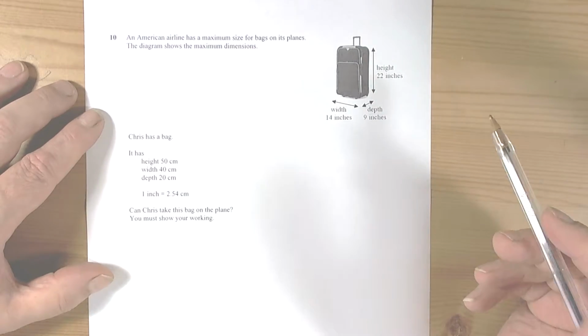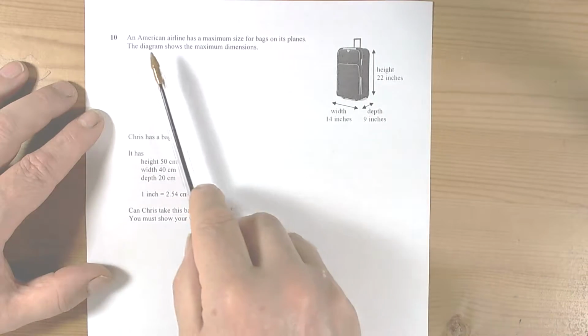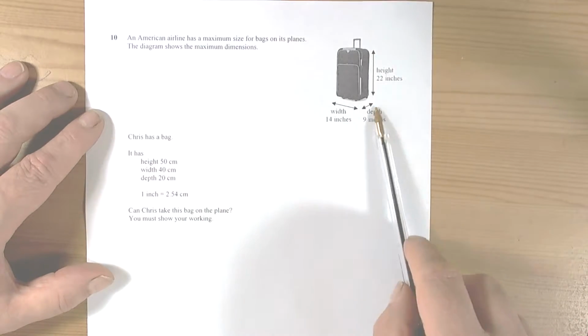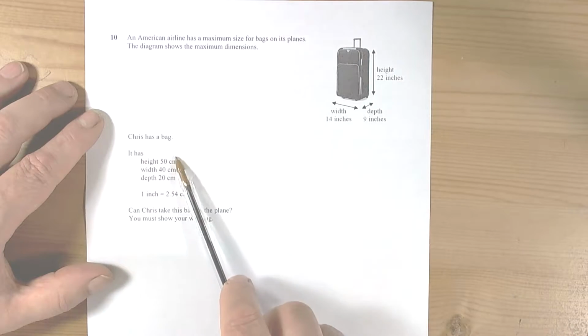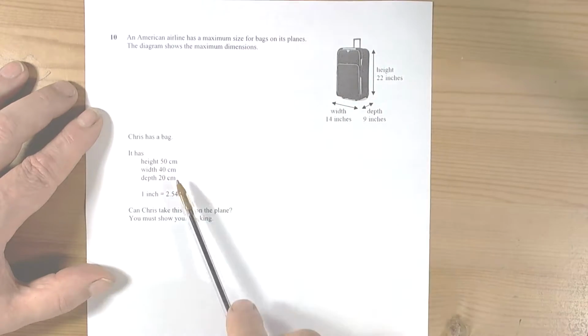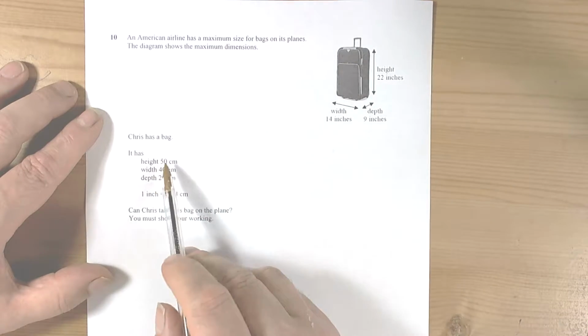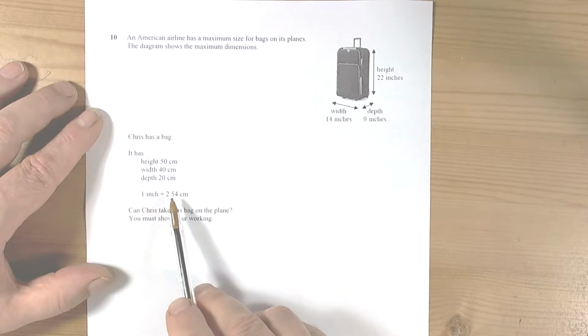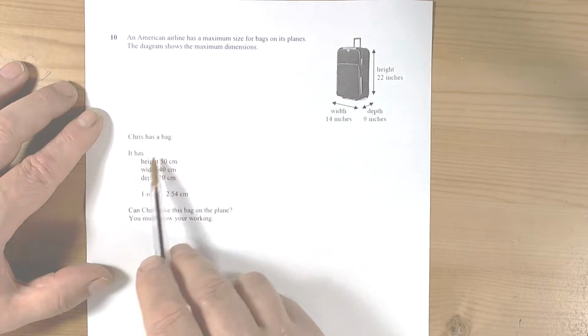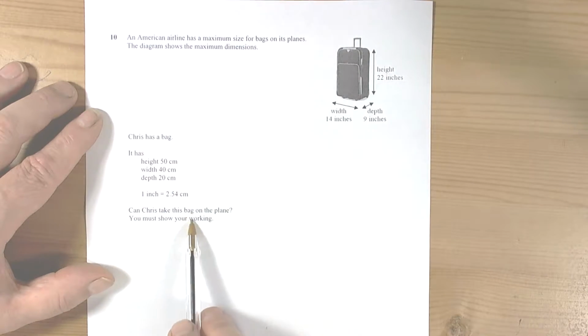So here's a real life problem kind of question, functional maths. They're asking you to think about working with inches and conversions to centimetres, so from the old imperial units to the modern metric units. So we have to think about what we need to work out here. So it has a bag, it has a height of that. Can Chris take the bag on?